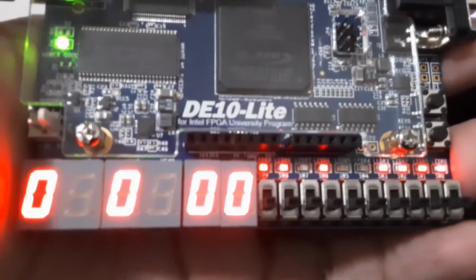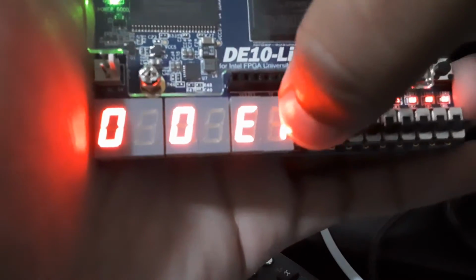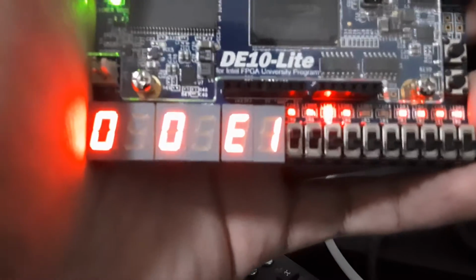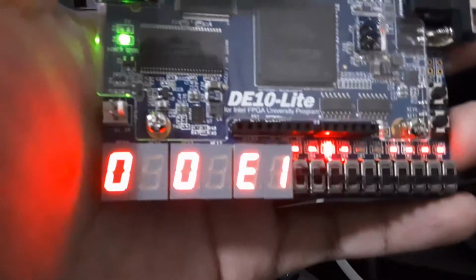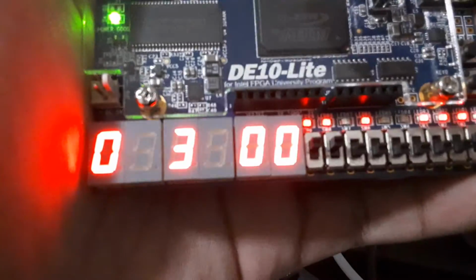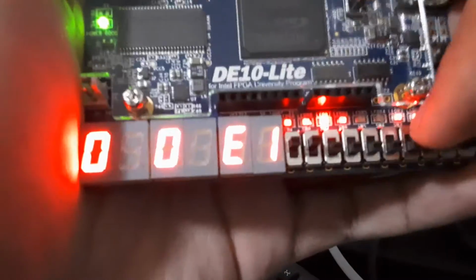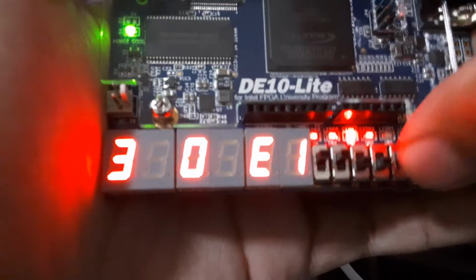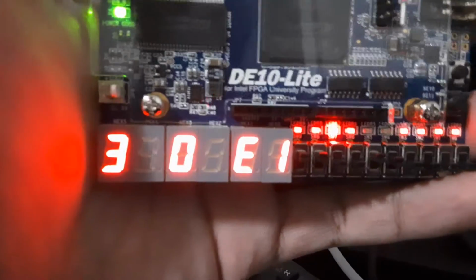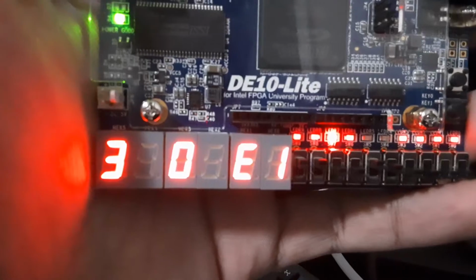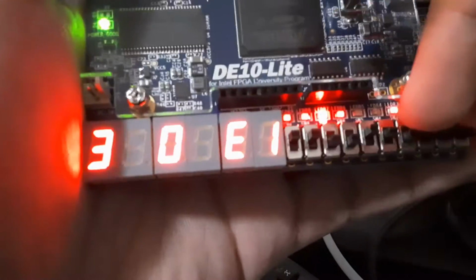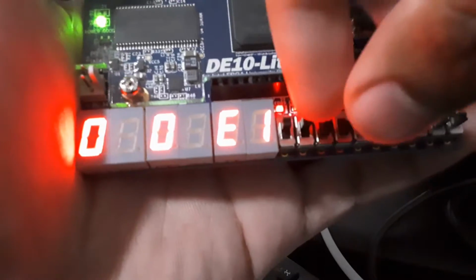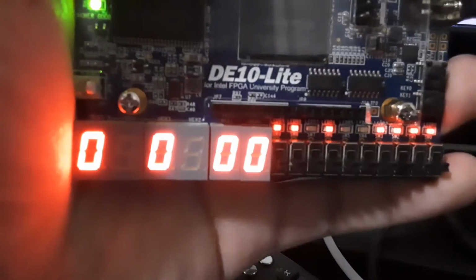I'll explain a couple of things to be noted with my calculator. When you're doing division, 0 divided by 0 is not doable in my calculator or any math calculator. You can do 0 divided by 3, that's 0, but you can't do 3 divided by 0, that's an error. E1 means an error, and that's the only error this calculator has. You can't divide by 0. That's a key rule.